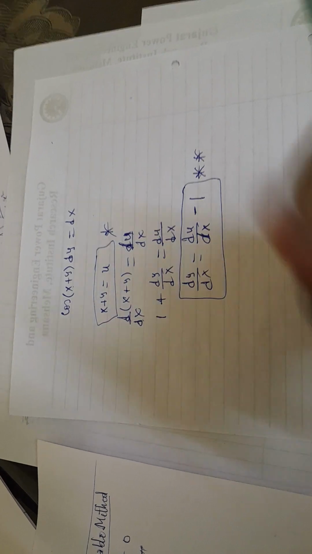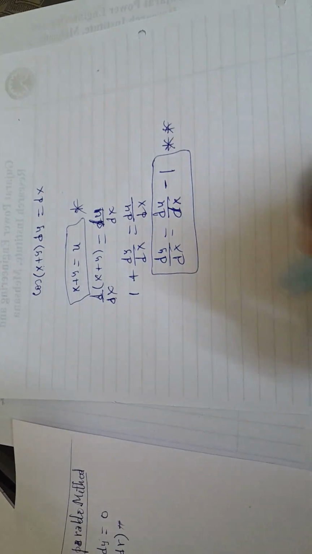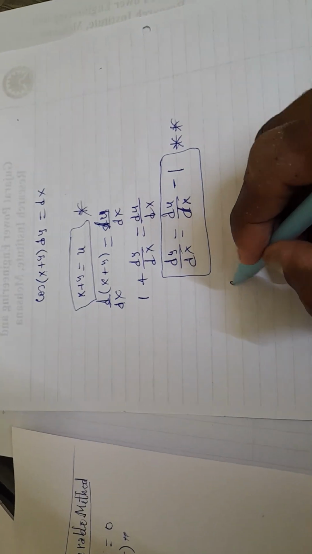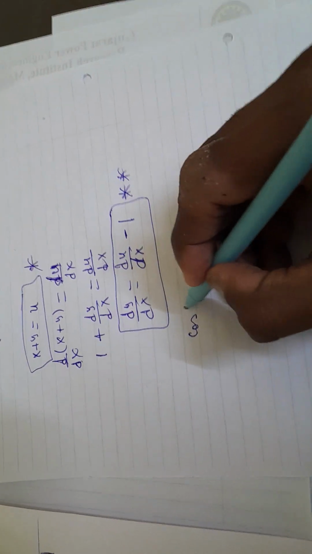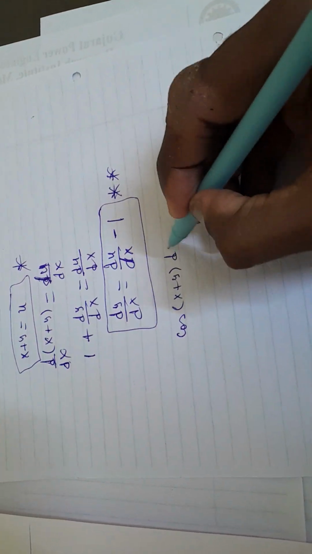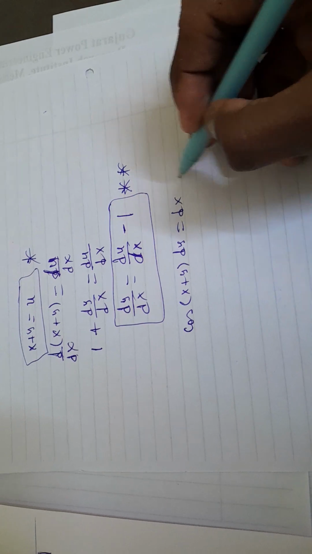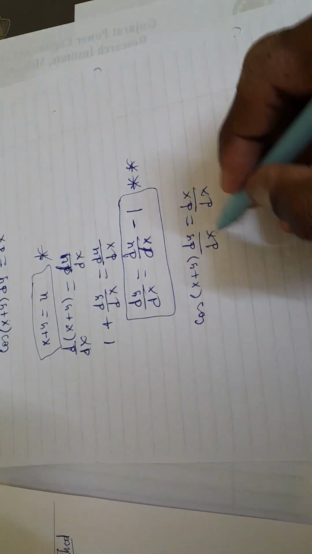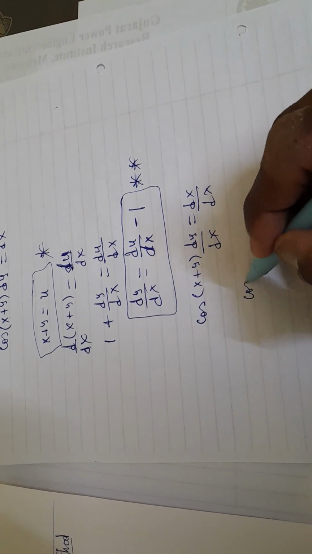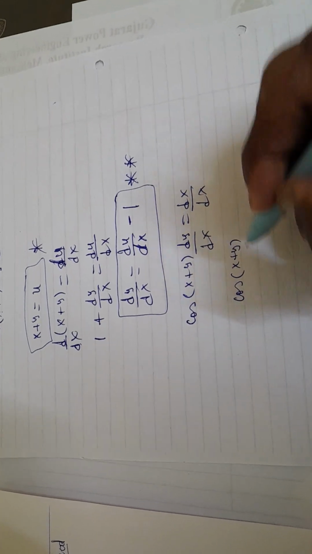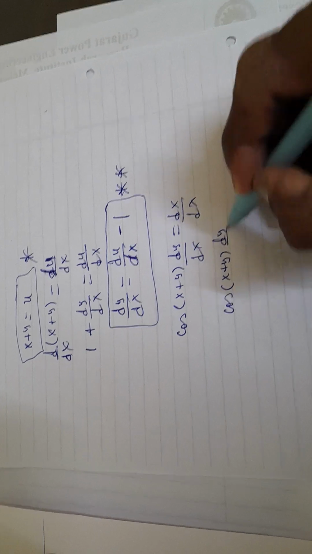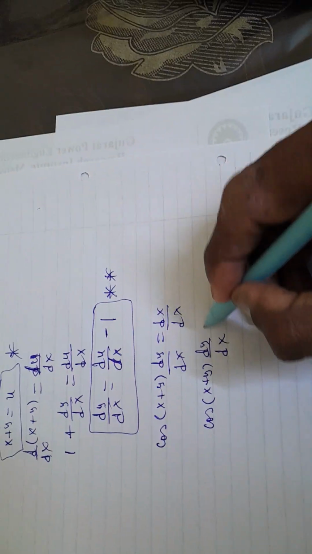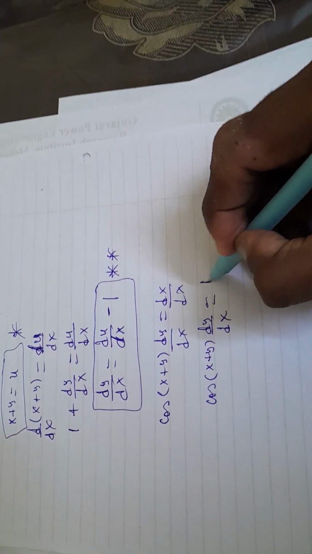Now we'll substitute this star and double star in the main equation. So we are going to have cos of x plus y dy equal to dx. We will divide here by dx and here dx. So what you're going to have, cos of x plus y dy dx is equal to 1.